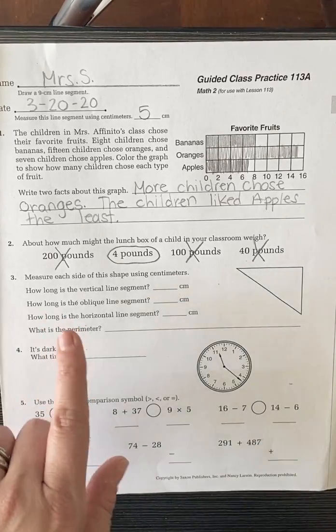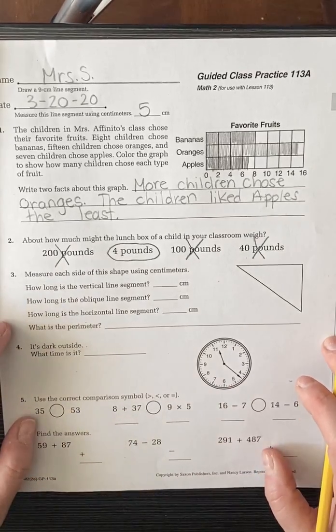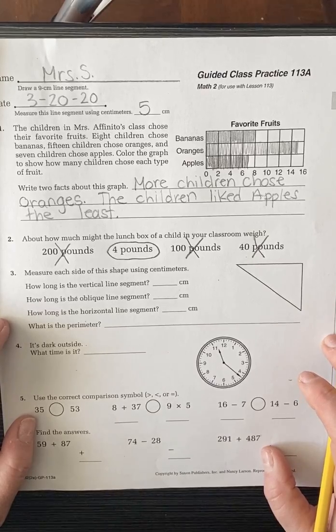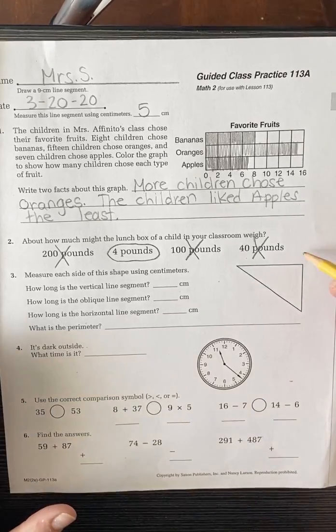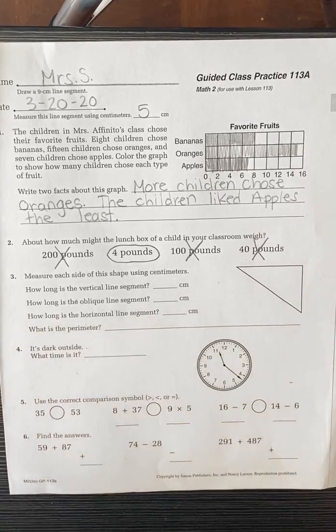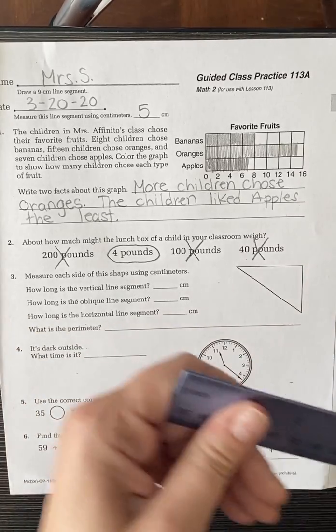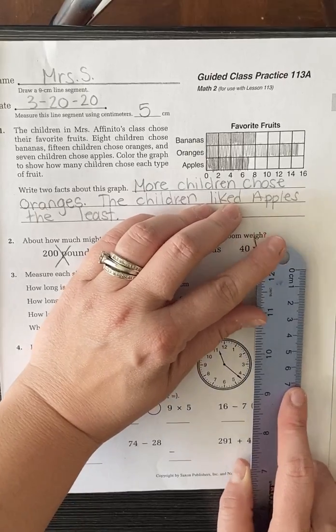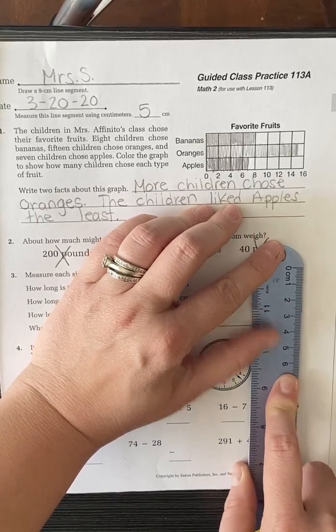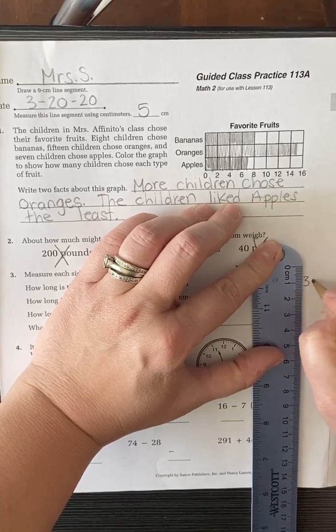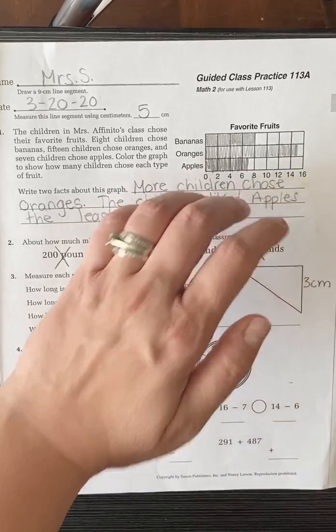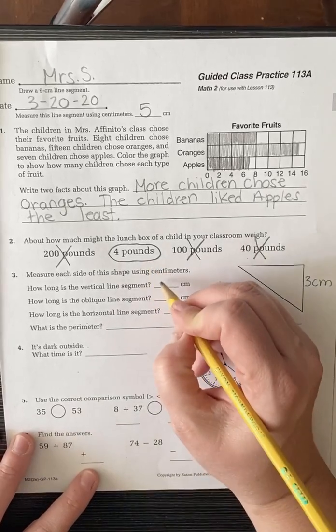All right, number 3, measure each side. So it tells you which side it wants you to measure. So the first one, it says, how long is this vertical line segment? So everyone show me. Vertical, right? Vertical is tall, tall. So I know that this one going straight up is tall. And it wants me to measure it in centimeters. So I'm going to line up my centimeters ruler. Line it up. How much did you guys get? Yeah, 3 centimeters. Good job.